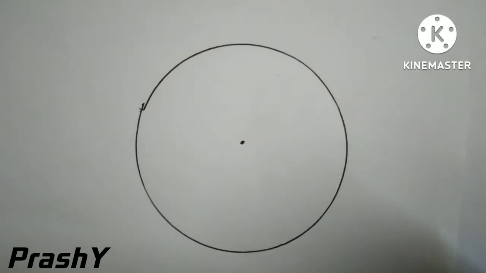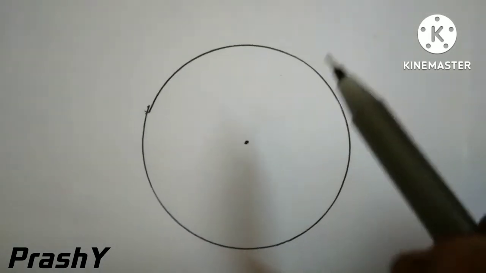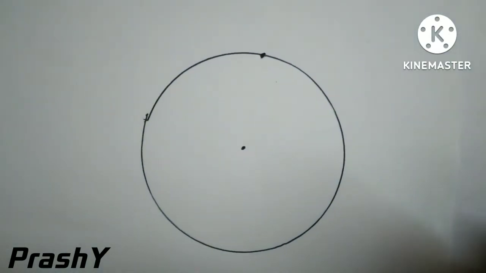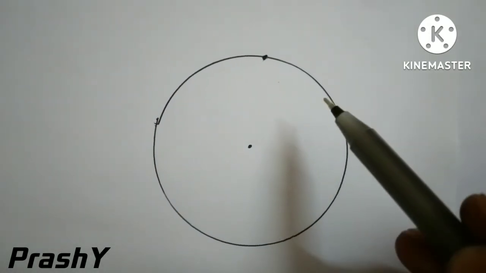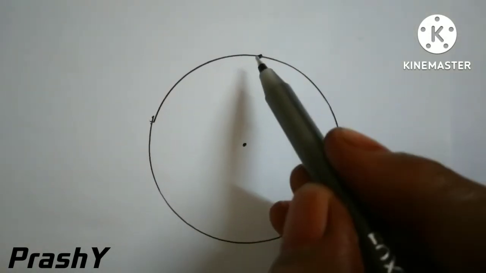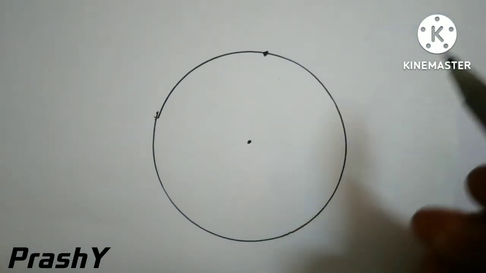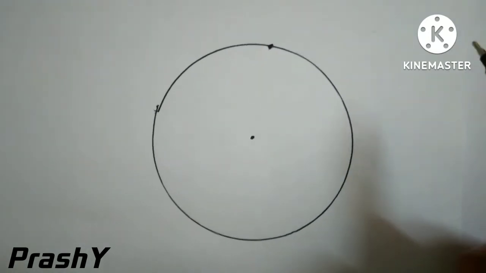Consider a particle moving with a constant speed of 5 meters per second in a circular path. So here the particle is moving with a speed of 5 meters per second. Here speed is constant. That means it is in uniform circular motion. Then what about its velocity? Is velocity constant? We can say that velocity is constant in magnitude. But what about its direction?